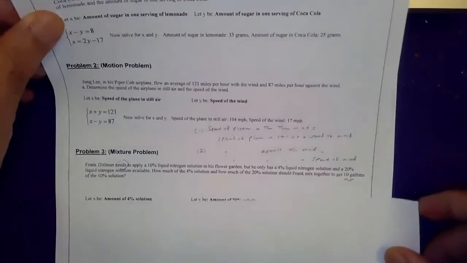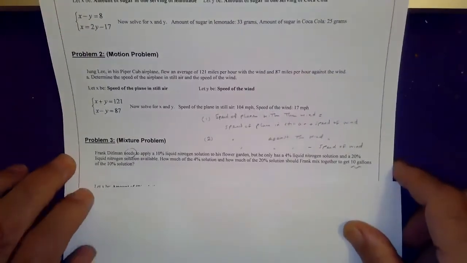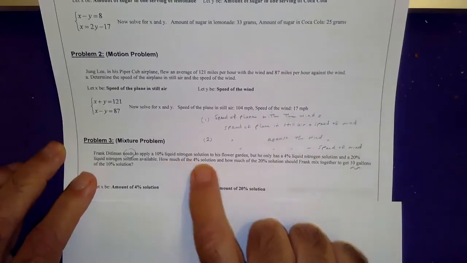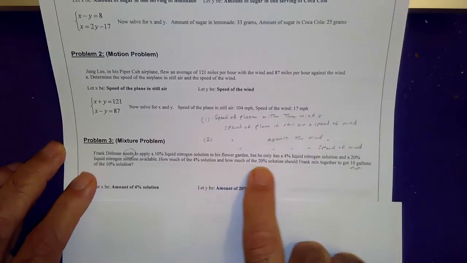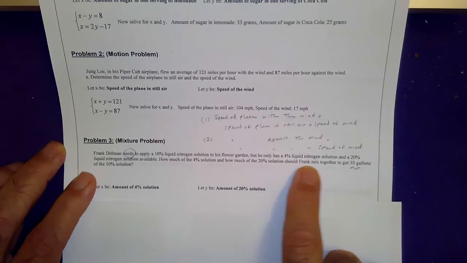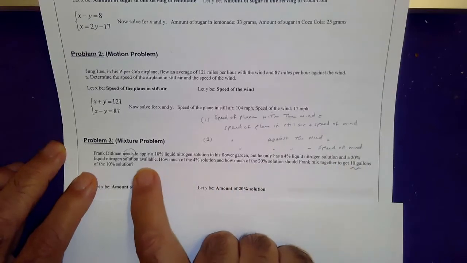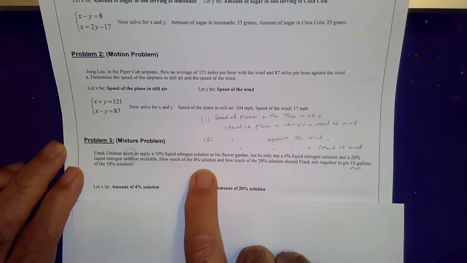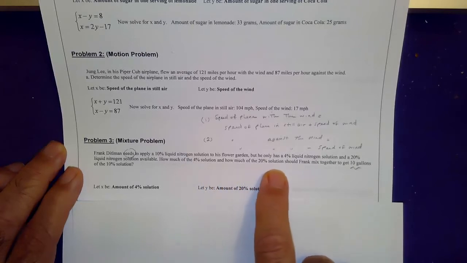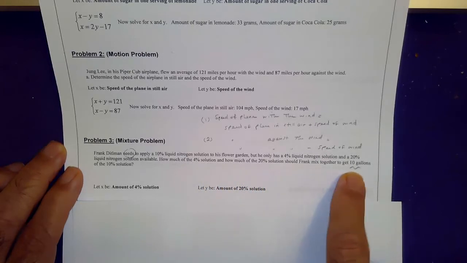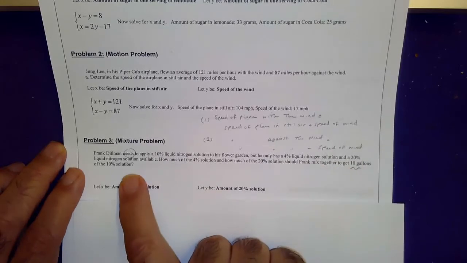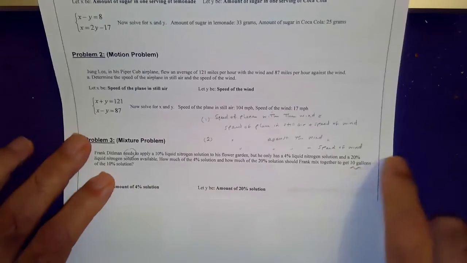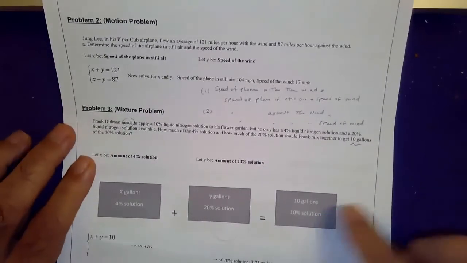Very nice. So next one is a mixture problem. Frank needs to apply 10% liquid nitrogen solution to his flower garden, but he only has 4% liquid nitrogen solution and 20% liquid nitrogen solution available. How much of the 4% solution and how much of the 20% solution should Frank mix to get 10 gallons of 10% solution? Remember, this is the desired outcome, so that has to go here in the mixture.